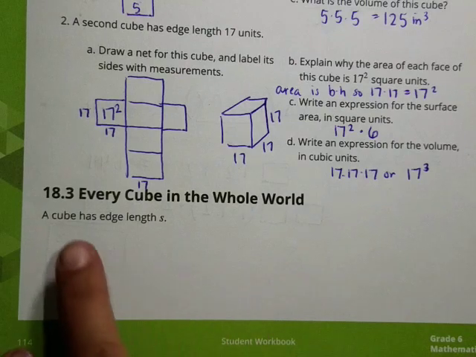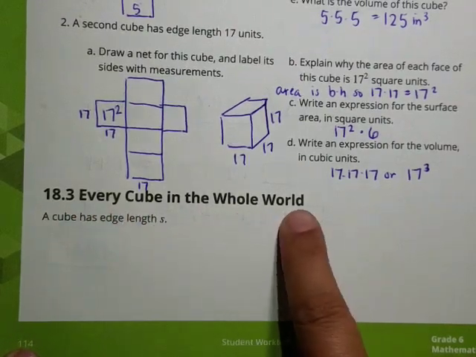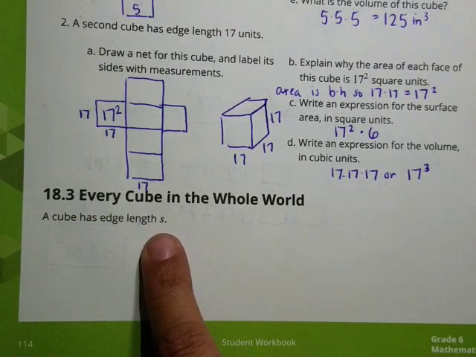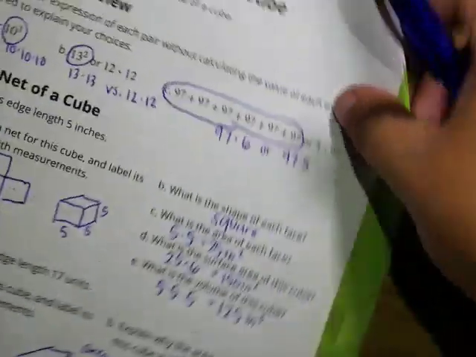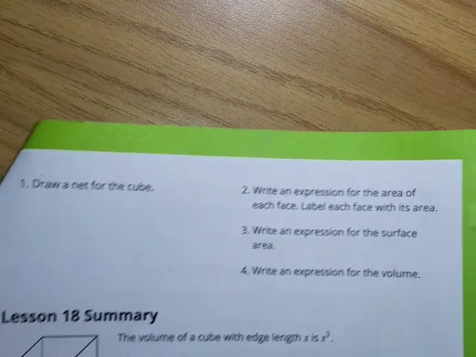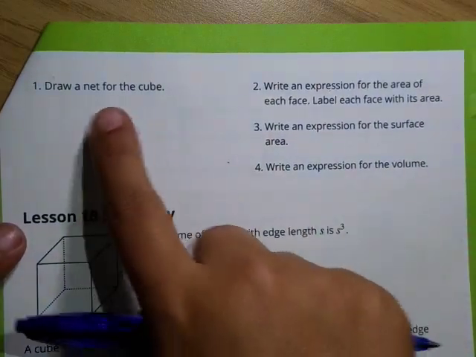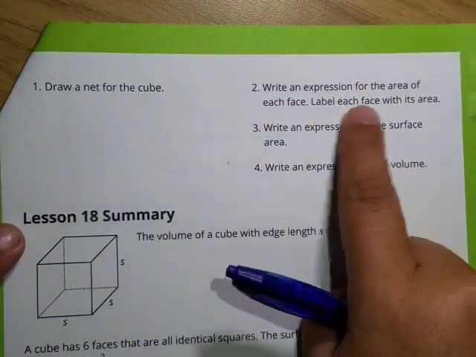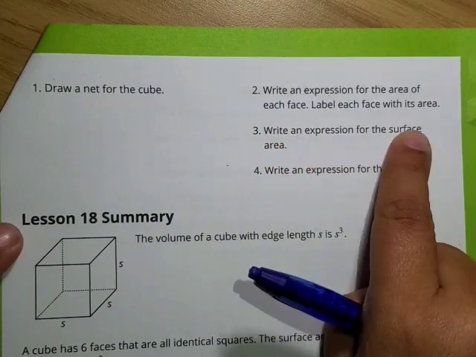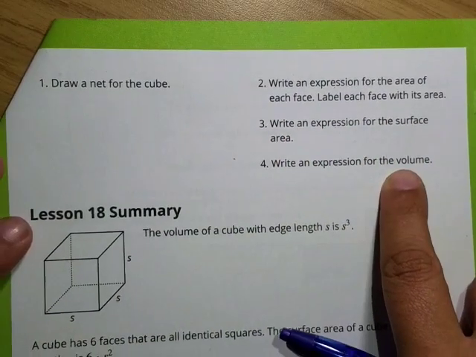All right, now we're going to move on to 18.3. A cube has an edge length of S. So any side length that we give a cube, we're going to come up with some rules there. So we're going to draw a net for a cube, then we're going to write an expression for the area of each face, label it, write an expression for the surface area, and then write an expression for the volume.